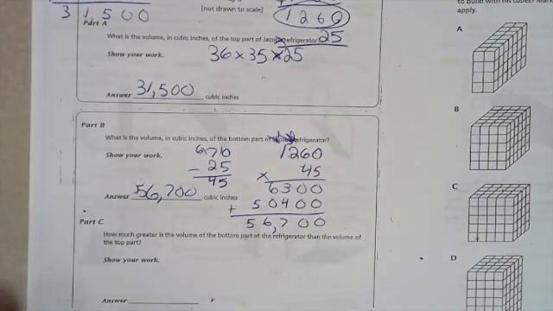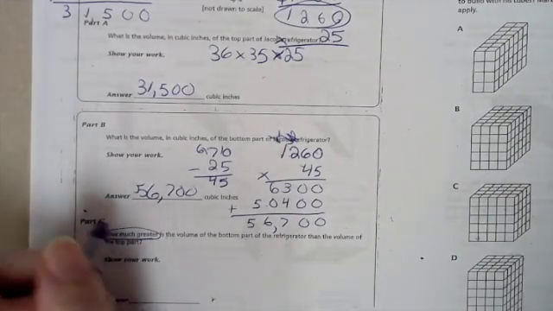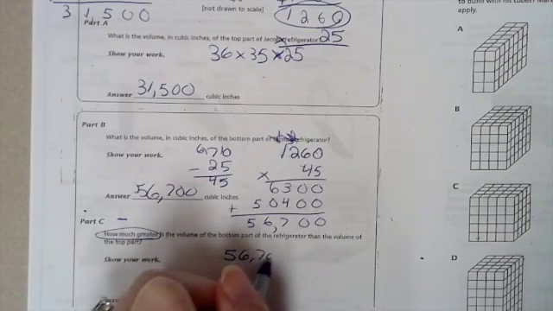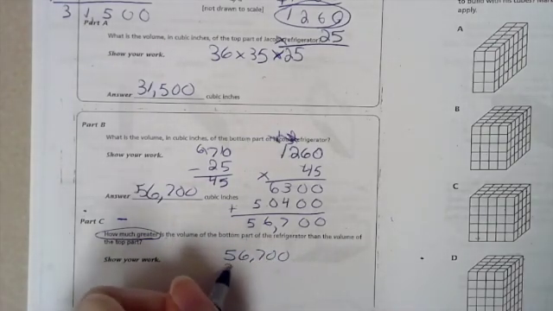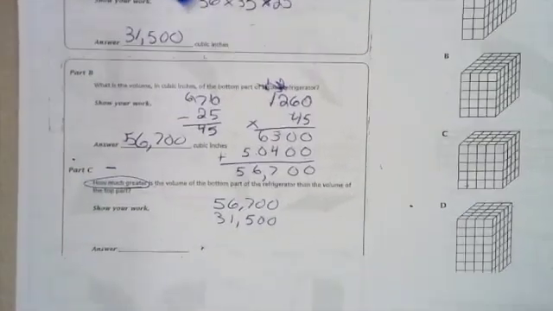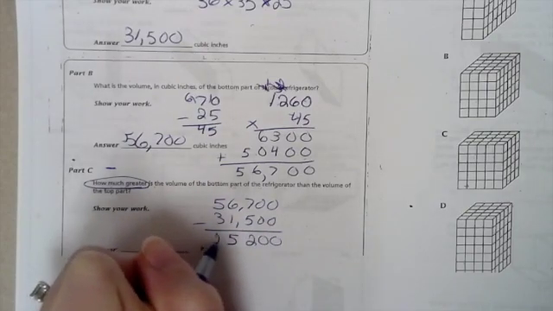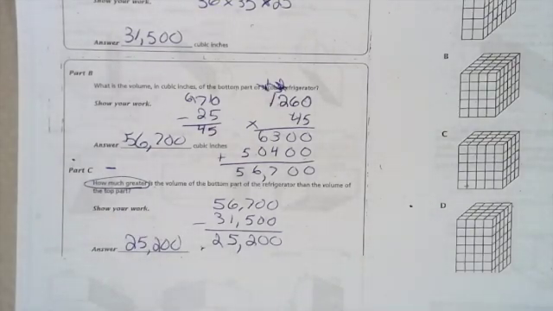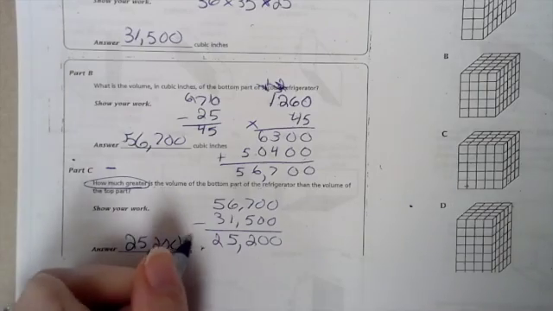Part C says, how much greater is the volume of the bottom part of the refrigerator than the volume of the top part? How much greater? That's like how many more? That means subtract. So I'm going to take 56,700, which is the bottom part, and I'm going to subtract the top part, which is 31,500. So when we subtract, we get 25,200 as a difference. And that's going to be cubic inches. They didn't write it there, so I'm going to write it there.